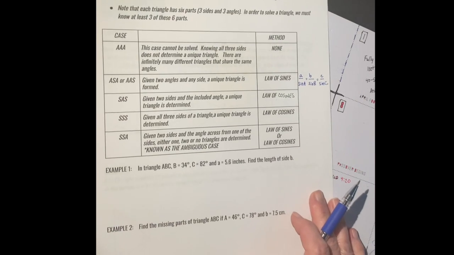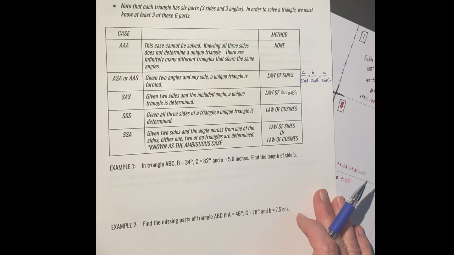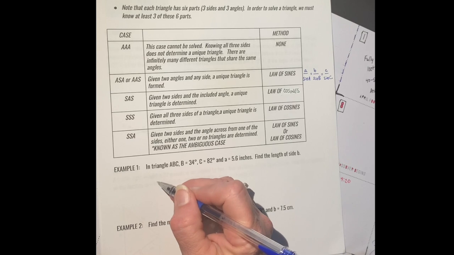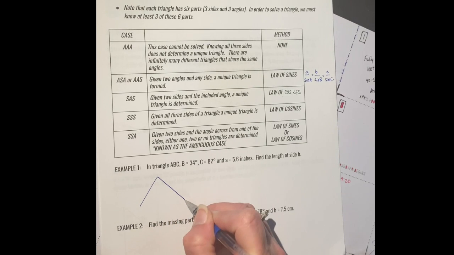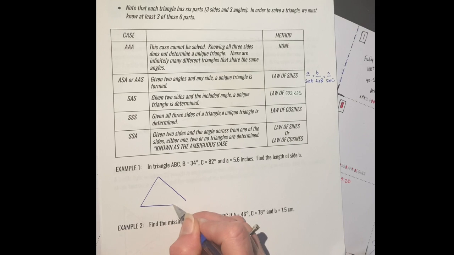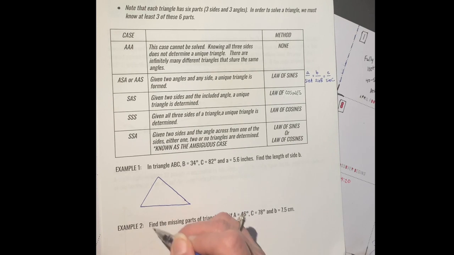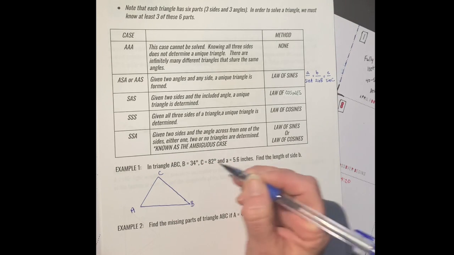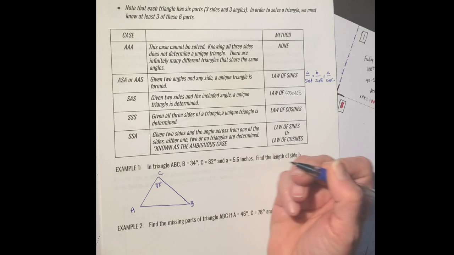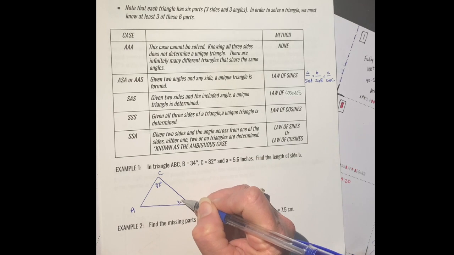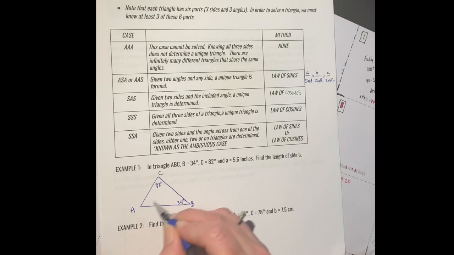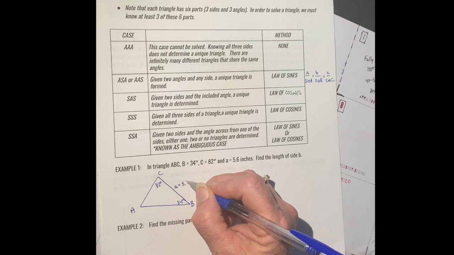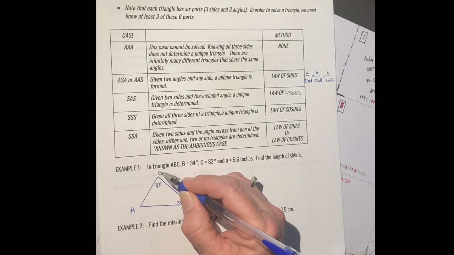Okay, so let's jump into an example here. In example 1, we're given angle B. Let me just draw the triangle here. So triangle ABC, and I'm not going to necessarily draw it to scale. Let's say A is here, B is here, C is here. Angle C is 82 degrees, labeling what I know. Angle B is 34 degrees. And side A, remember side A is always across from angle A, and it is 5.6. We use lowercase letters to represent the sides and capitals to represent the angles.